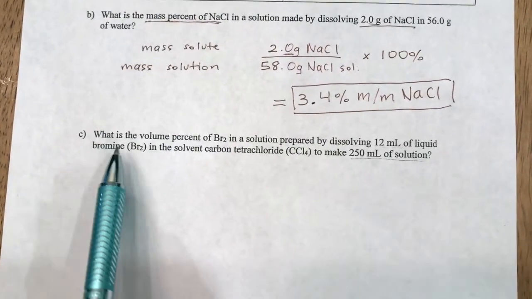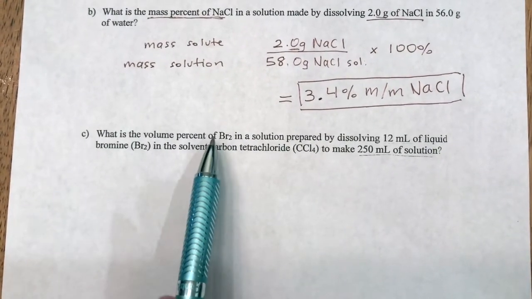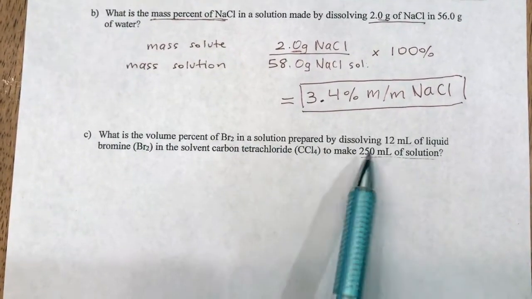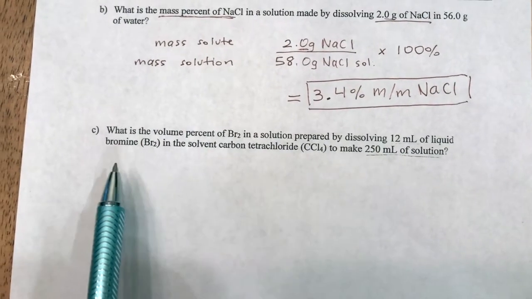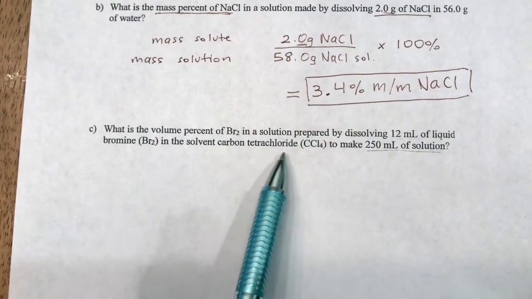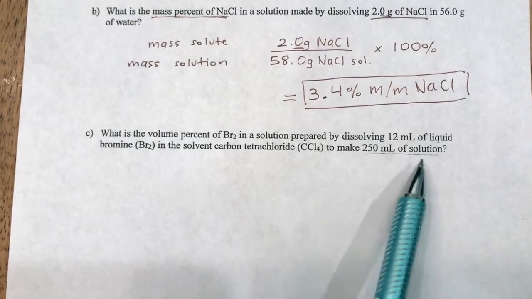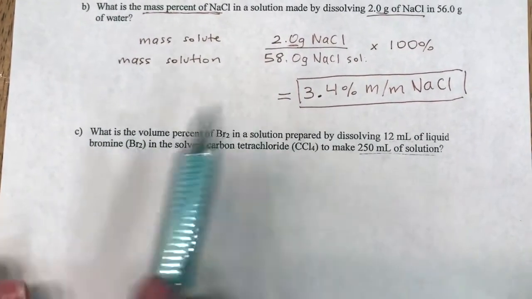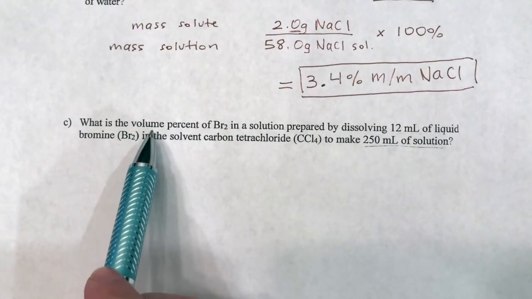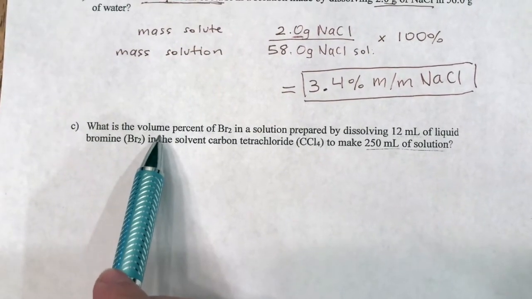So this problem is asking for the volume percent of bromine in a solution prepared by dissolving 12 milliliters of liquid bromine in the solvent carbon tetrachloride to make 250 milliliters of solution. So volume percent we know is the volume of the solute over the volume of the solution.